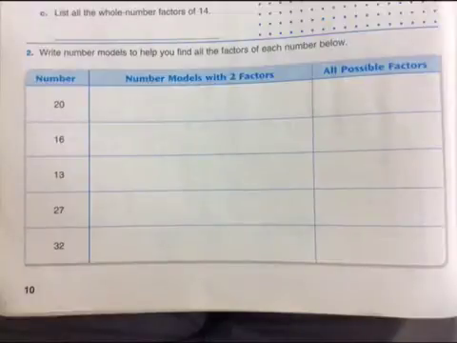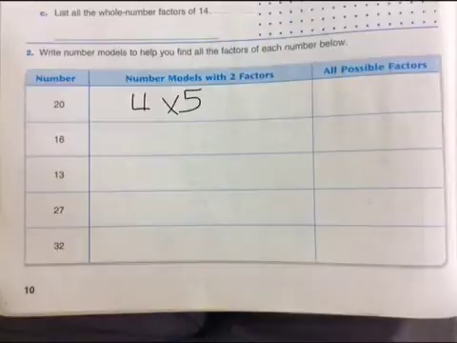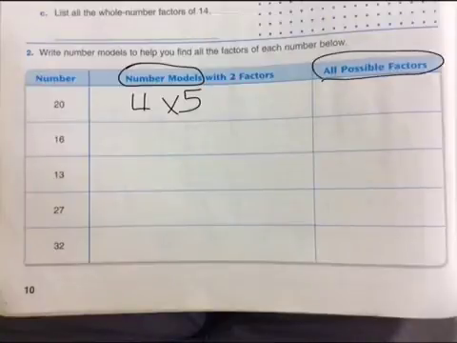For question 2, we must identify 2 factors that will give you this product. Okay, 2 numbers that can give you 20. For example, it could be 1 times 20. It could also be 2 times 10 or 4 times 5. Okay, this is the number model that you're writing, the equation. 4 times 5 equals 20. What are all the possible factors? Here's where you're going to list all the factors.